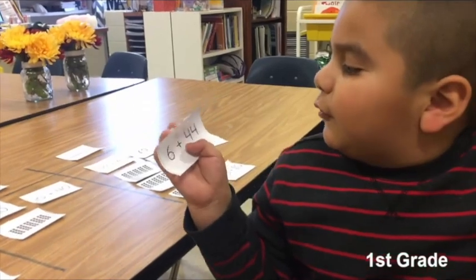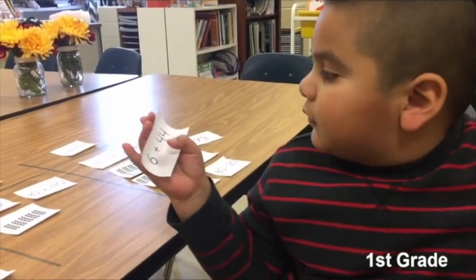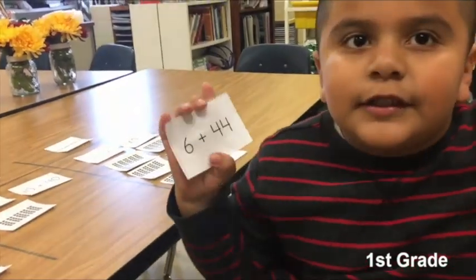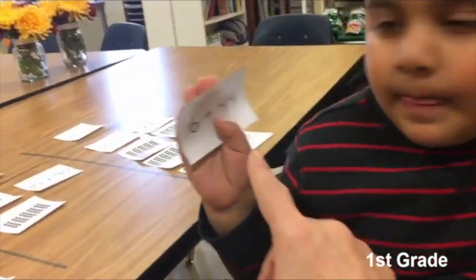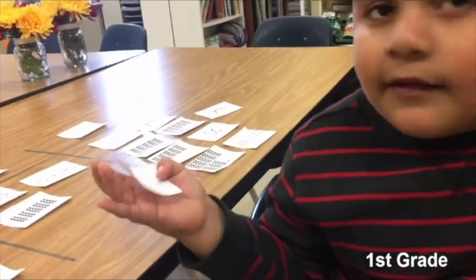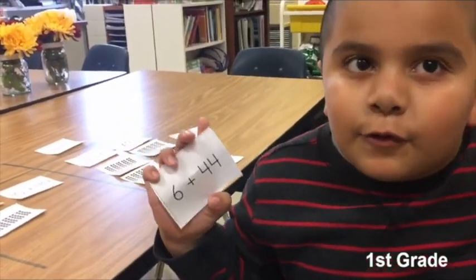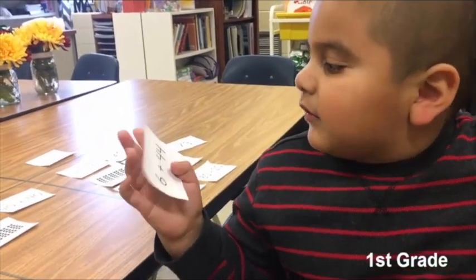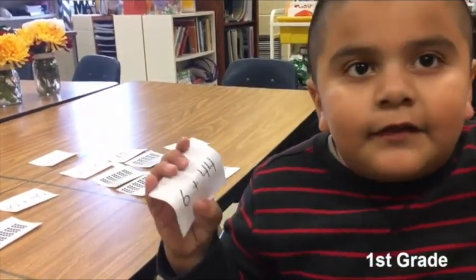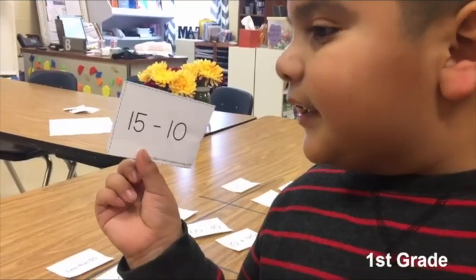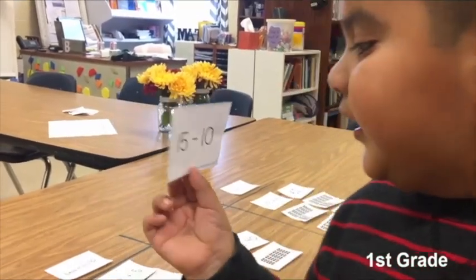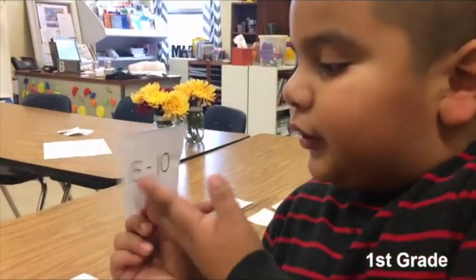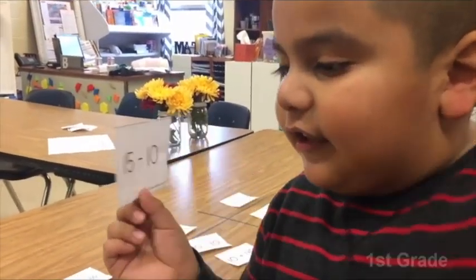6 plus 44 equals 50, because 4 ones and 6 ones equals 10. So you already have how many tens in 44? 4. And then you added one more 10, so how many tens do you have now? 5. 15 minus 10 is less than 50. How do you know? Because 15 is smaller than, and you're taking from 15.